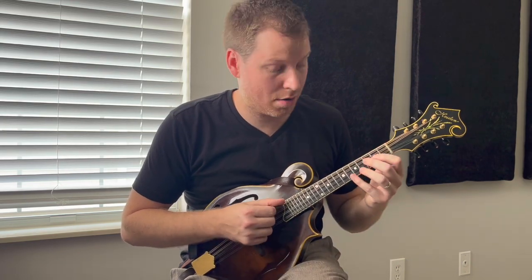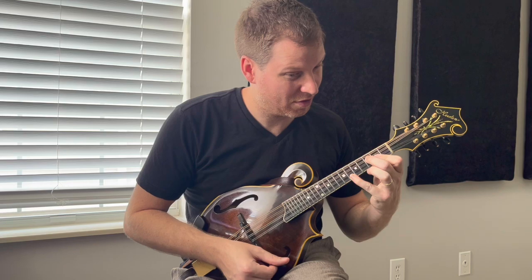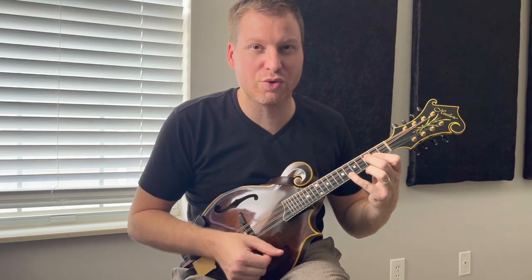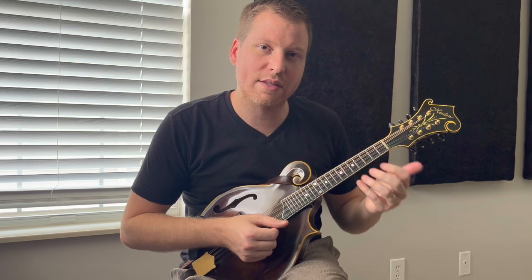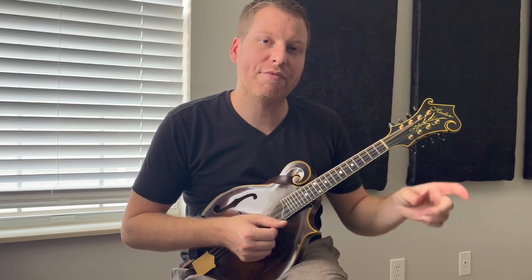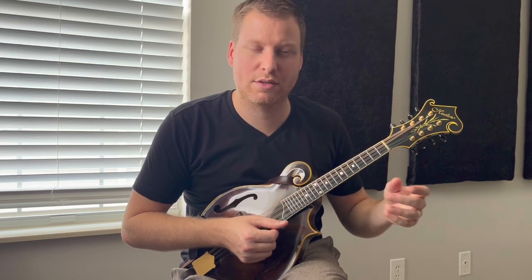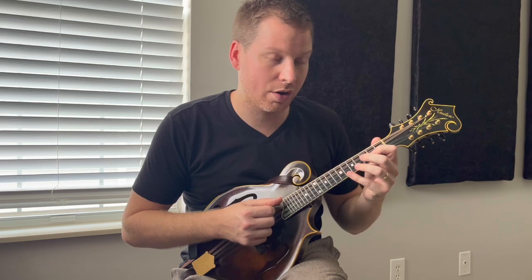Flat 9, we have the regular 9. You can also play sharp 9. Such a great chord as well. And a lot of times what you'll hear is the sharp 9 and the flat 9 in sequence, one after the other.